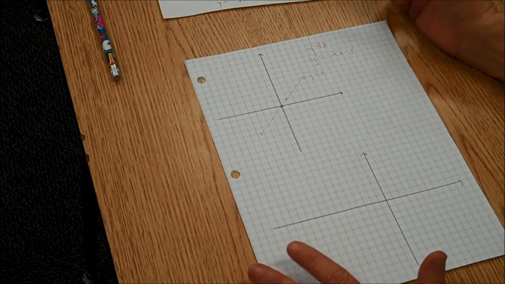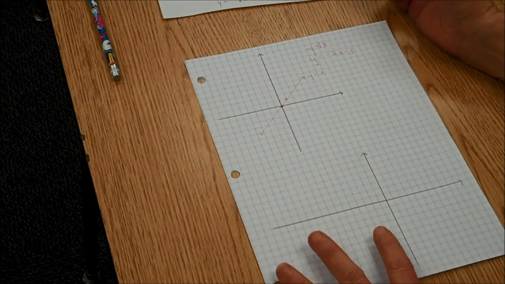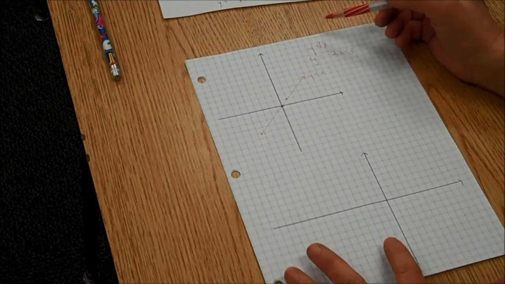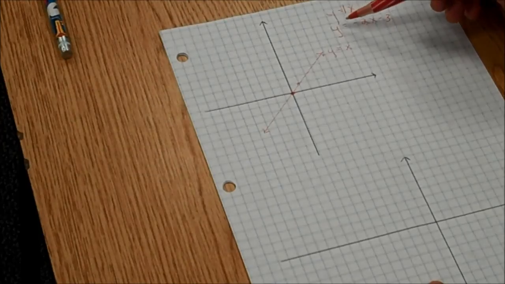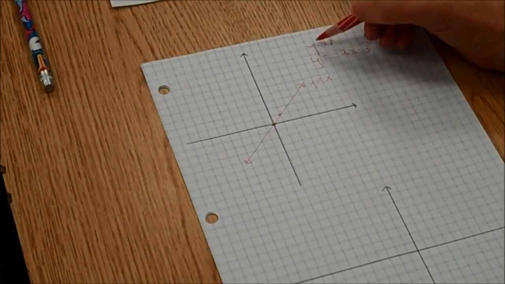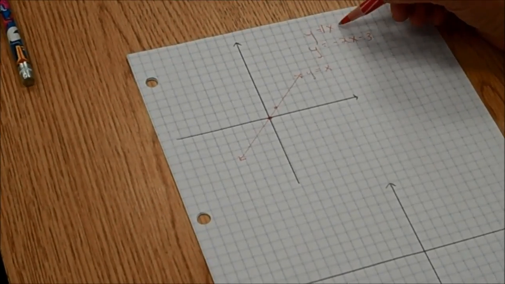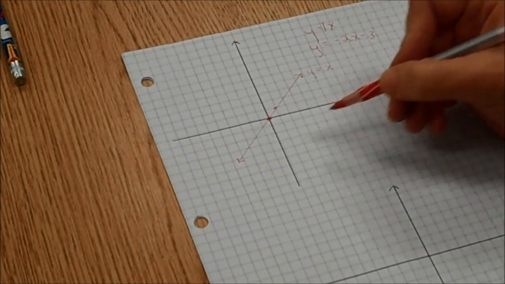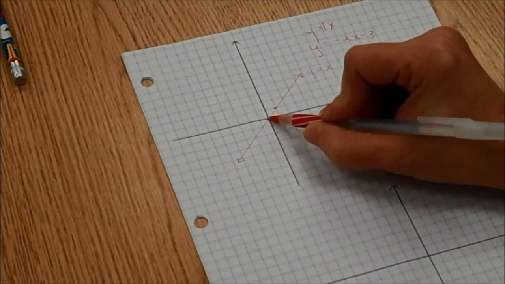Now I'm going to show you how to solve a system of equations by graphing. We're going to use the lines y equals x and y equals negative 2x minus 3. Remember the equation y equals x has a y-intercept of 0, so we'll put the first point at the origin.